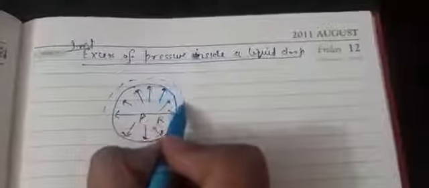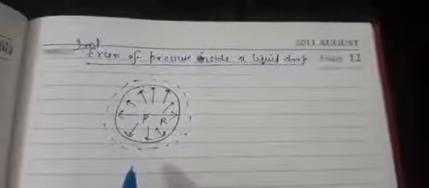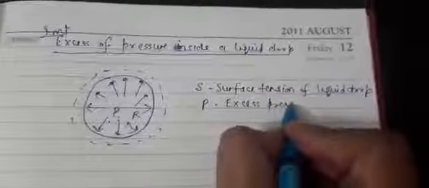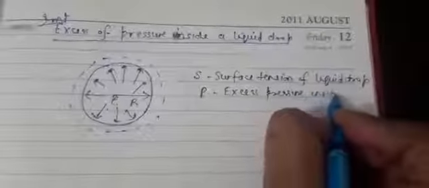Due to that excess pressure, there will be a slight change in dimension, and this excess pressure will provide force acting perpendicular to the surface. Now, as we have to obtain this excess pressure, what will be the expression for it? Let S be the surface tension of the liquid drop, and P the excess pressure inside the drop.